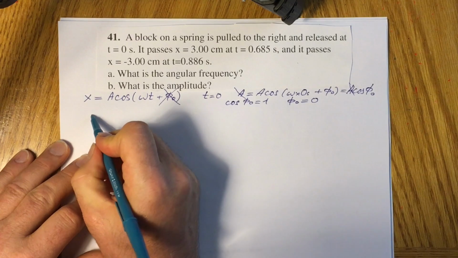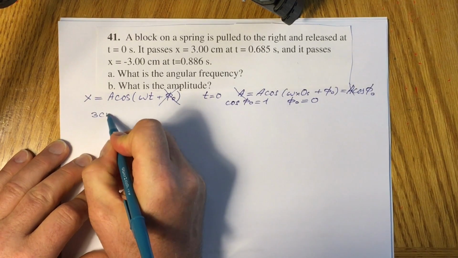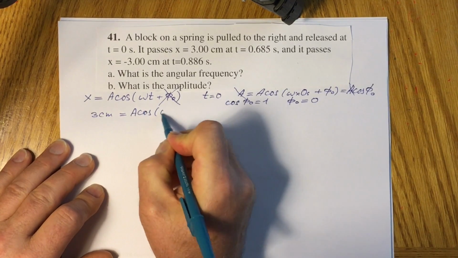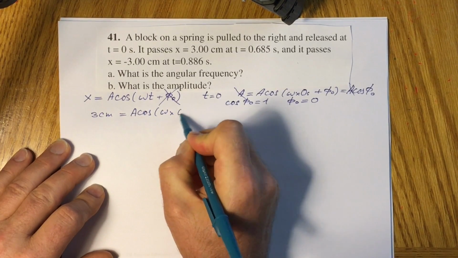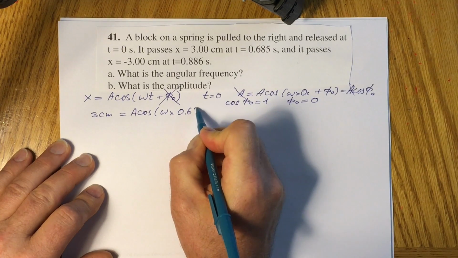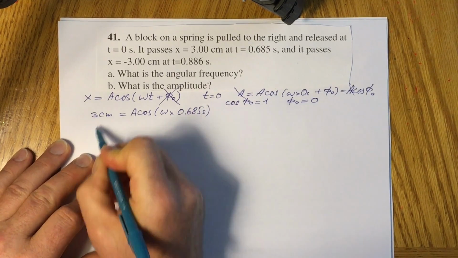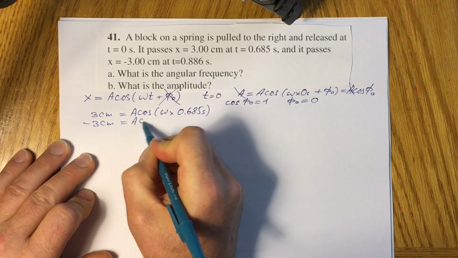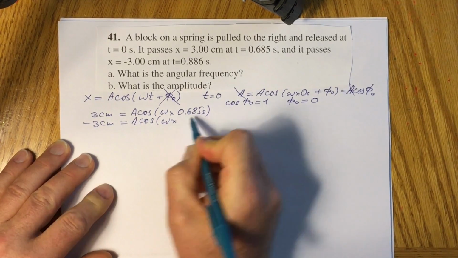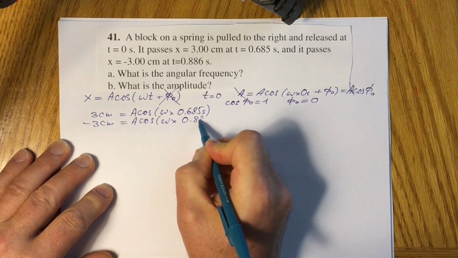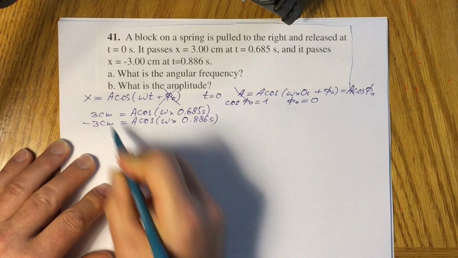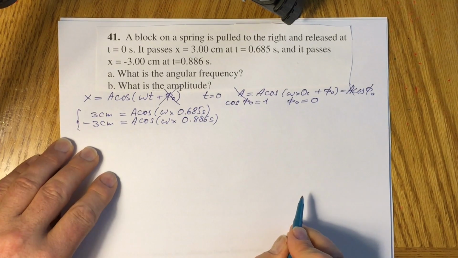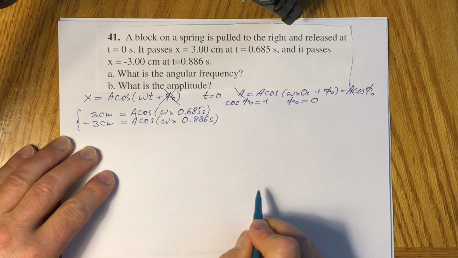So we will have the first equation: 3 centimeters equals A, the amplitude, times cosine of omega times 0.685 seconds. And the second equation: minus 3 centimeters equals A times cosine of omega times 0.886 seconds. And we have to solve this system of two equations with two unknowns, amplitude and angular frequency.